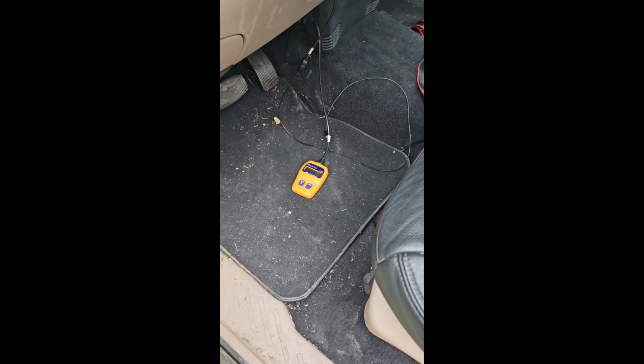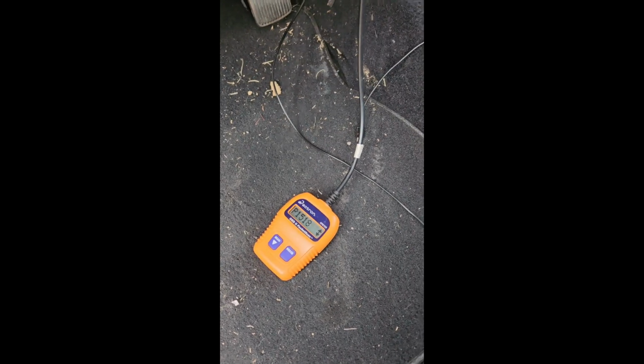And some people may not know what these devices are, but this is an OBD2 reader. They use it to scan cars to get the code off of it. And it plugs in right under here.